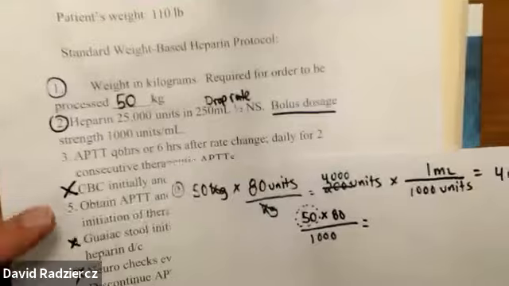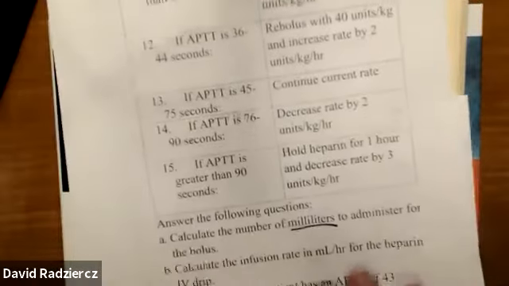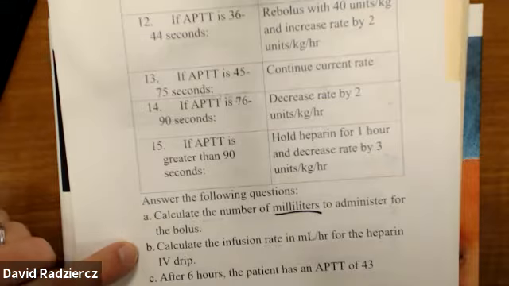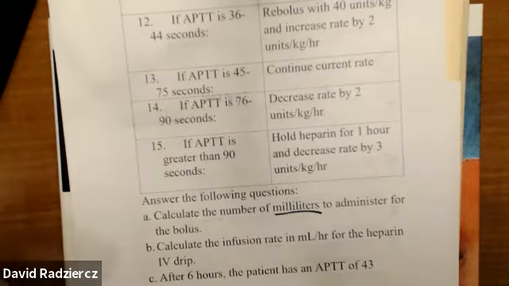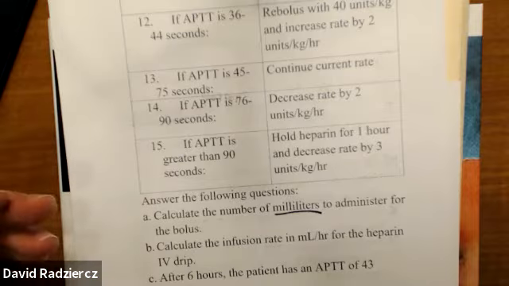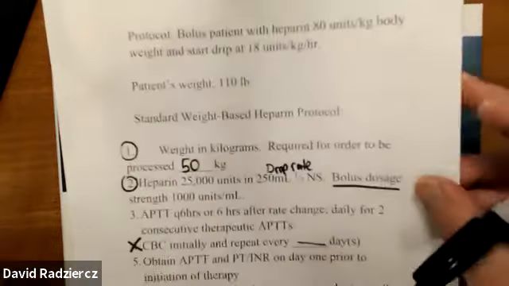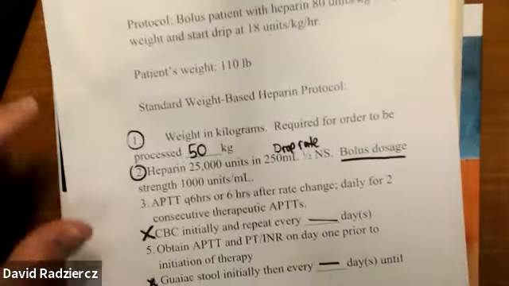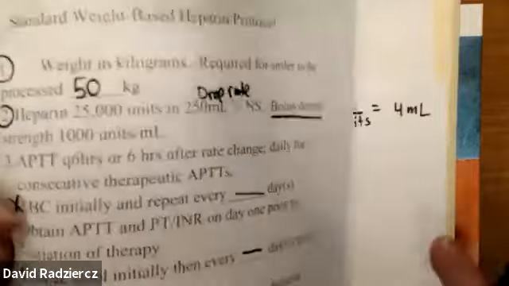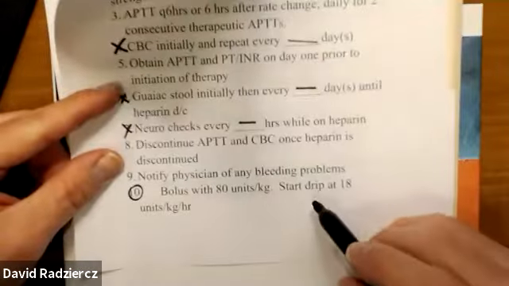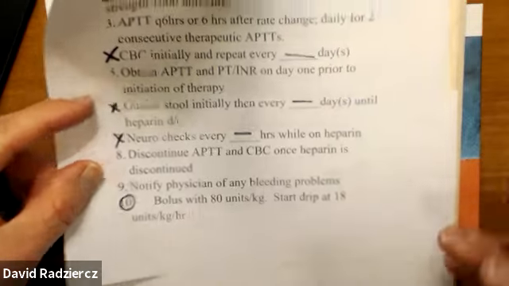All right, so that answered part A. Part B tells me to calculate the infusion rate in milliliters per hour. Again, in steps A and B, it's not absolutely clear, but what we're assuming is that this is their initial entry into receiving heparin. And so we still have the same patient's weight. We go back to step 10, which tells us what to do when we start everything, and it says to start the drip at 18 units per kilogram per hour.